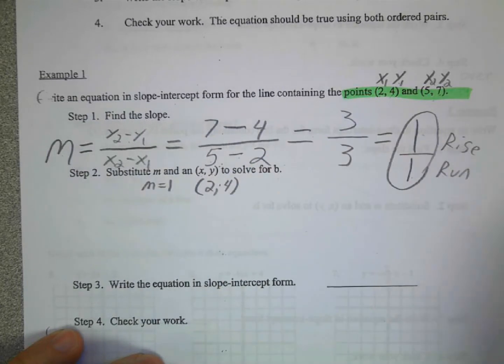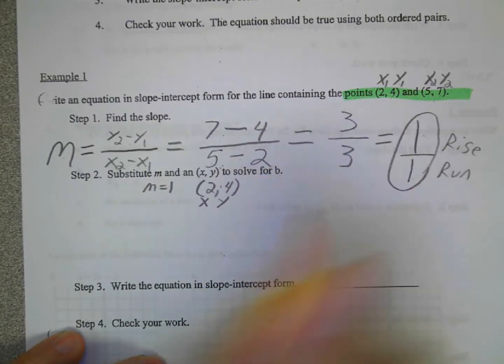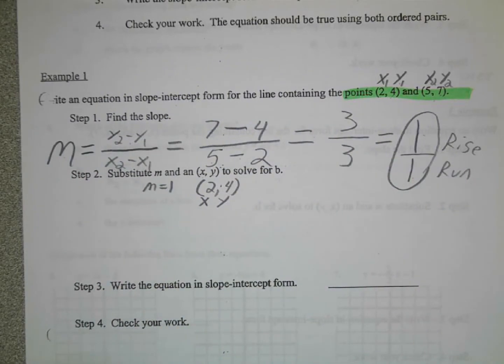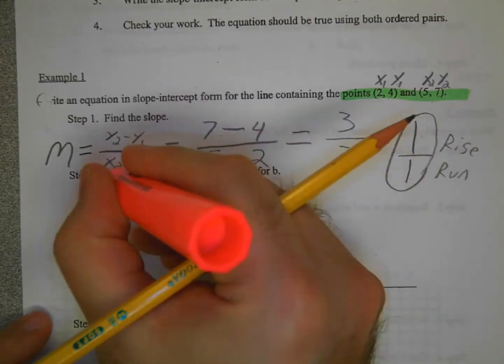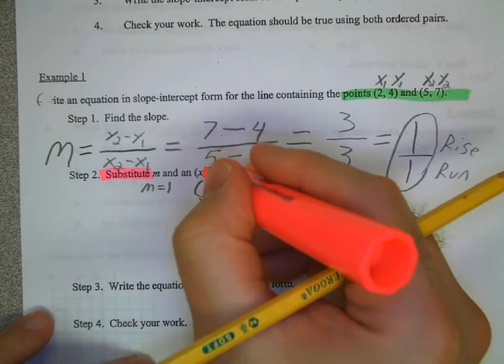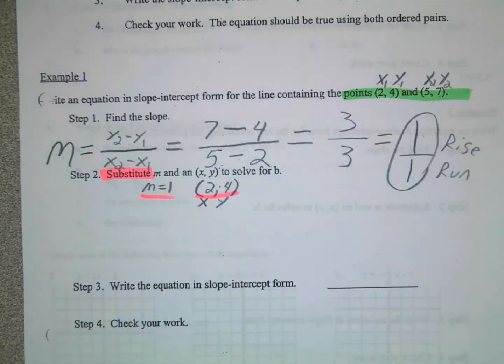Remember, this first part is my x, and the second part is my y. So I'm going to do some substituting. We're going to substitute m, and we're going to substitute this 2 and 4 for x and y.